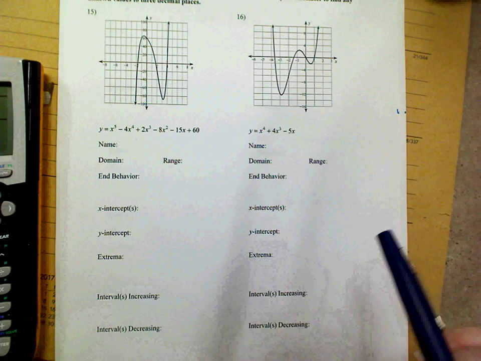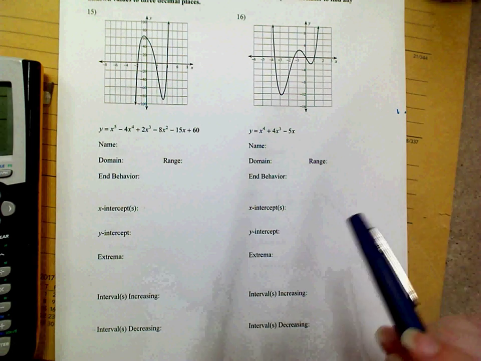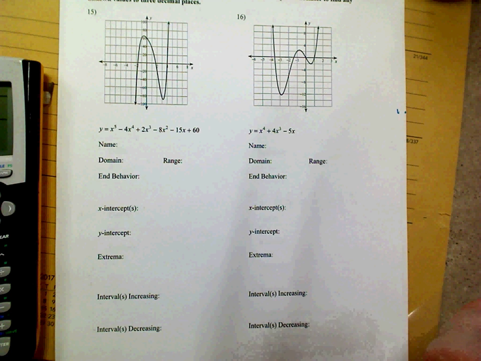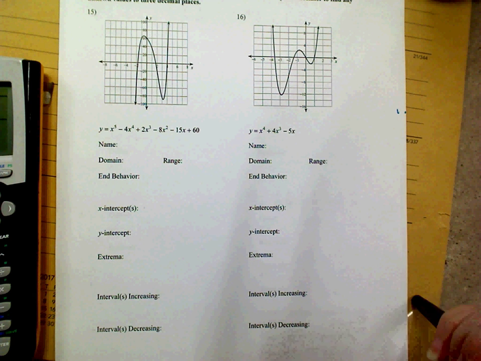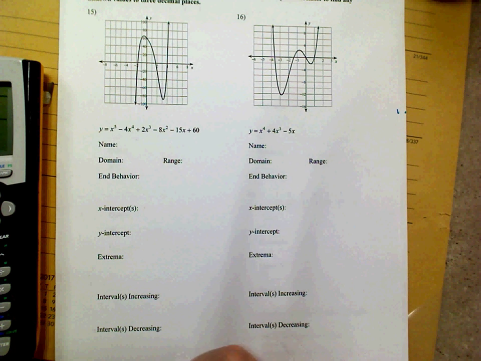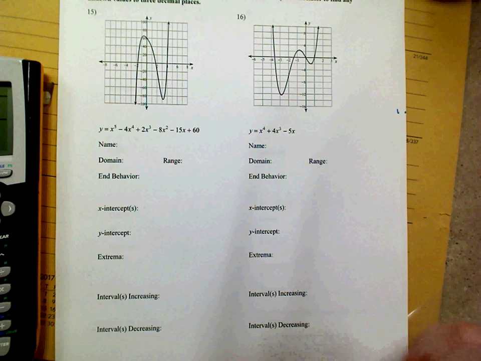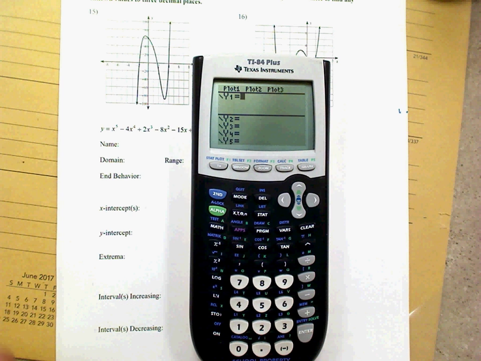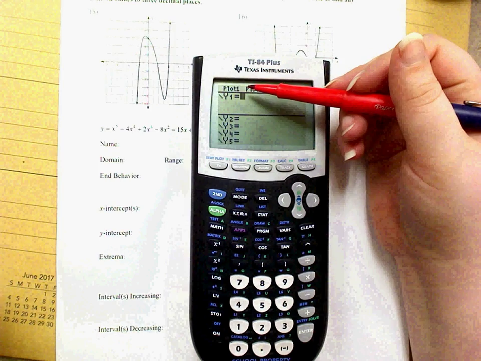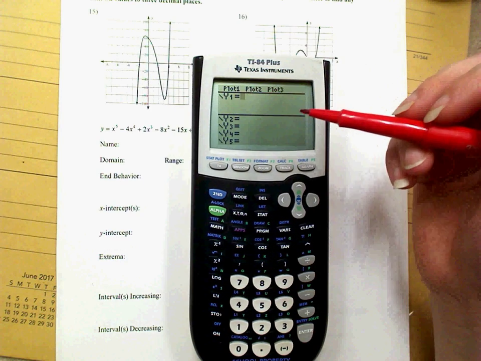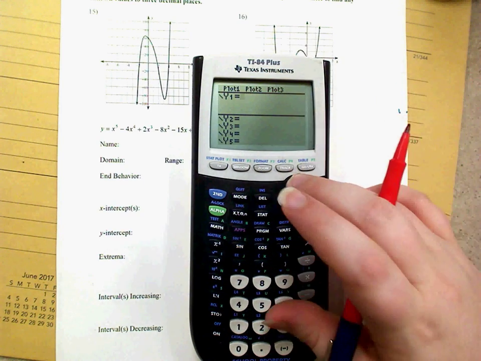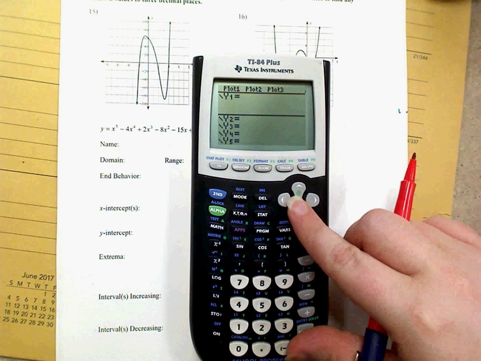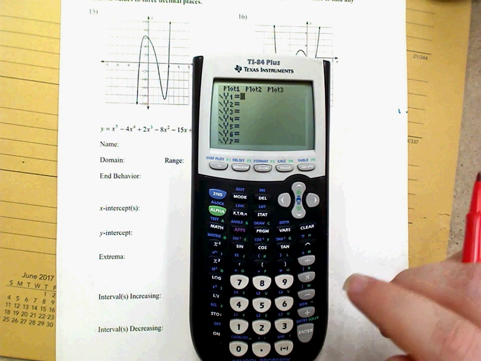Okay, on number 15, it says 15 and 16, identify all given characteristics for the functions shown below. Use your calculator to find any unknown values to 3 decimal places. That's very important, okay? So the first thing you should do is go to your y equals and type in the function. Because we've been doing a lot of statistics, you might have plot 1 highlighted and you might have data in there. Make sure, if plot 1 is highlighted, to go up, press enter, and make sure it's unhighlighted so that it doesn't create any issues.